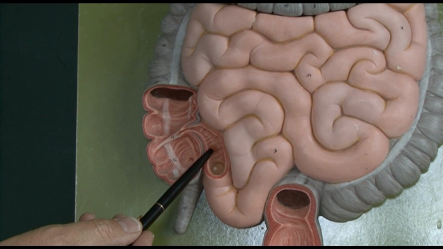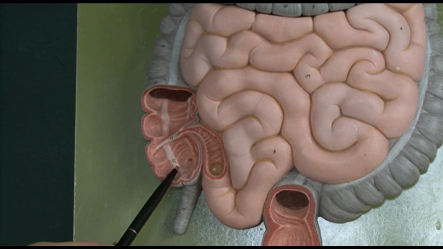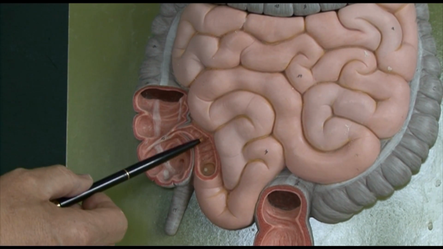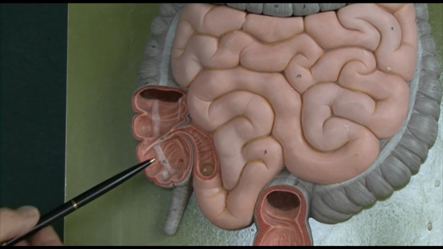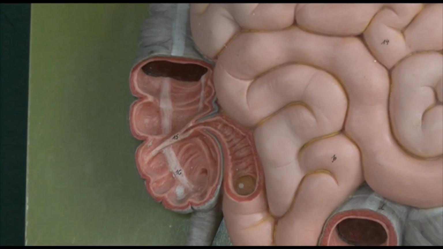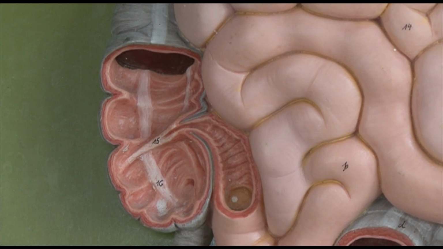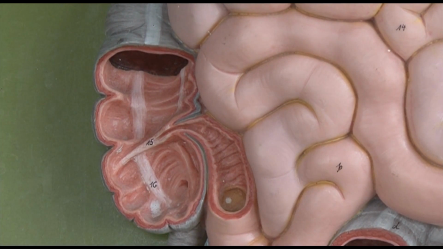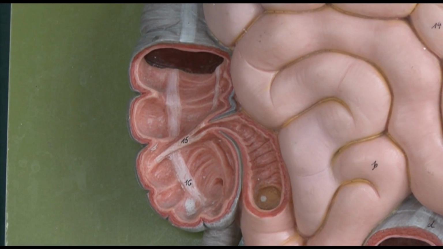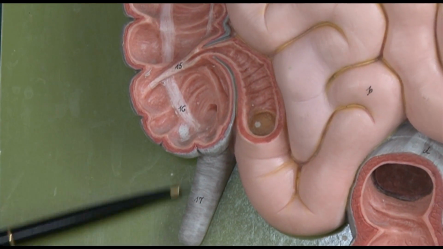So this is the ileocecal valve, regulating the passage of material from the ileum into the cecum. This is actually the narrowest part of the gastrointestinal tract. If there's obstruction, it can often occur in this area, especially if it's due to something like worms or parasitic infection.